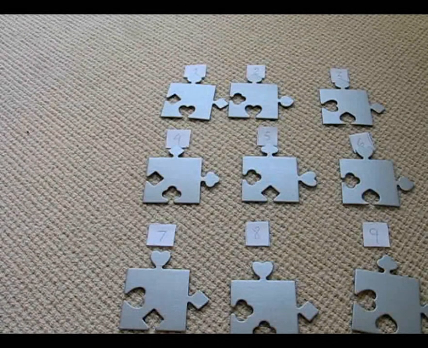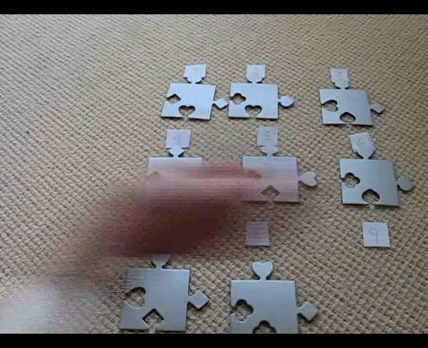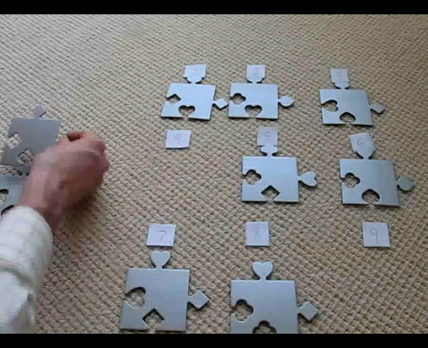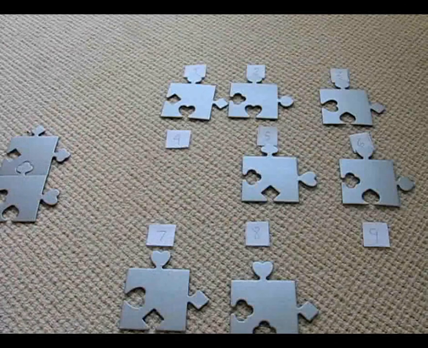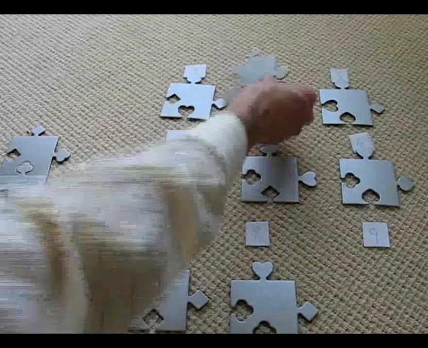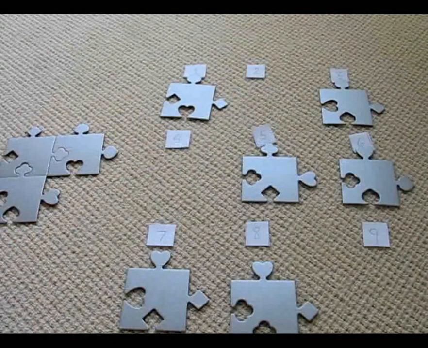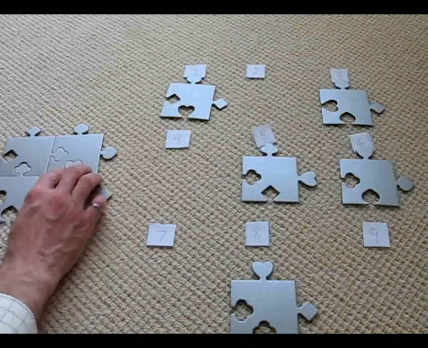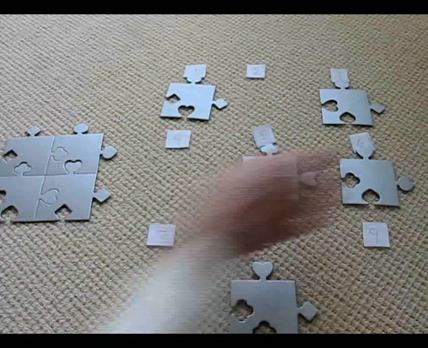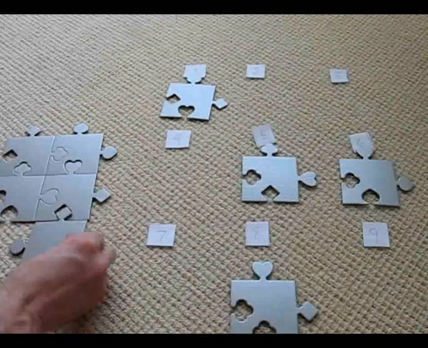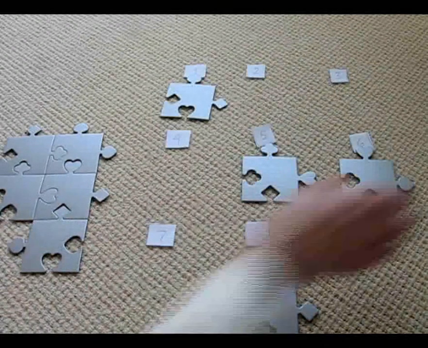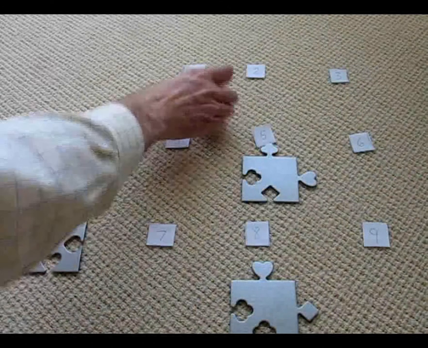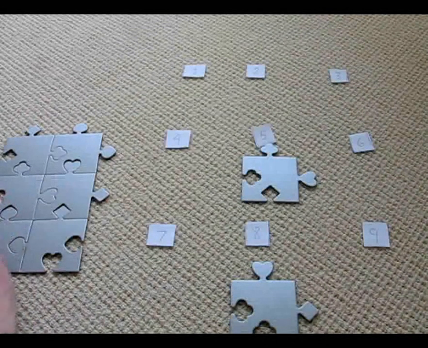So let's see whether that works. 9 was in the middle. 4 was up above. 2 was to the right of that. 7 was below that. 3 was next. 6 was the next one. 1. 5.